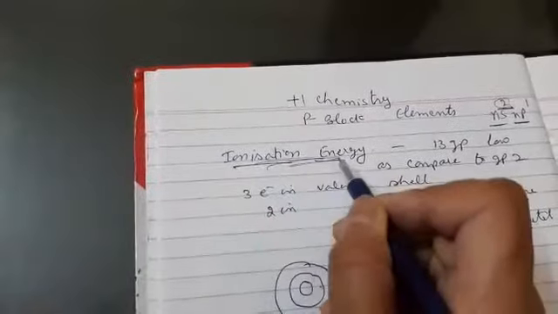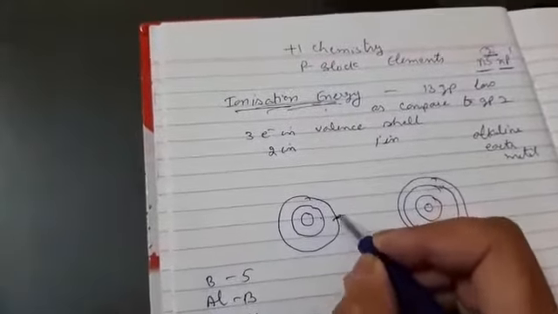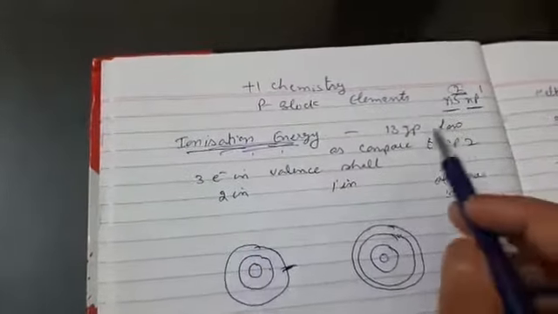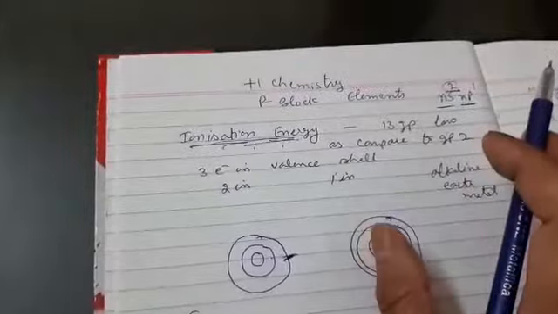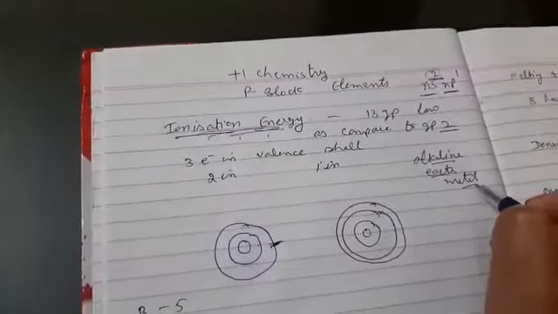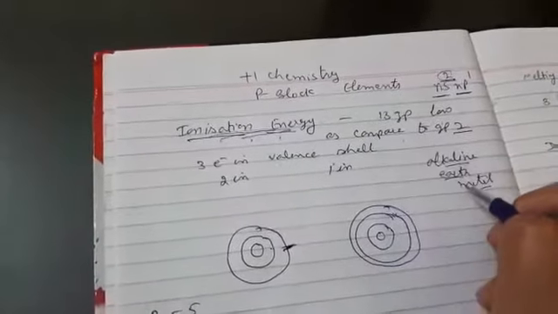Ionization energy is the energy required to remove an electron from the valence shell. That amount of energy is known as ionization energy. And 13th group elements have a low ionization energy as compared to group 2. Group 2 means alkaline earth metals. Why do 13th group elements have a lower ionization energy than the alkaline earth metals?